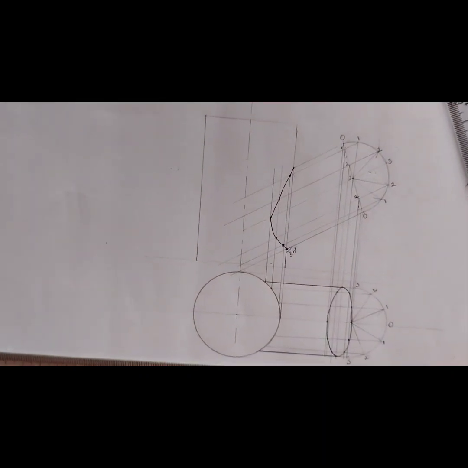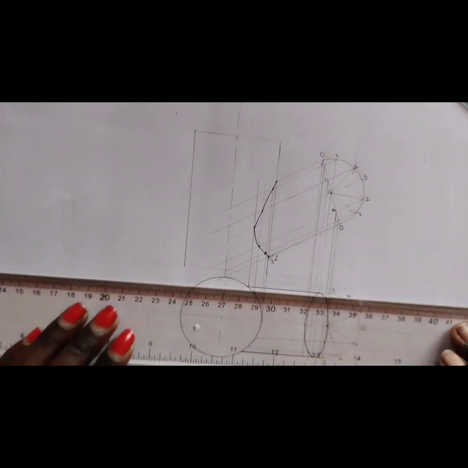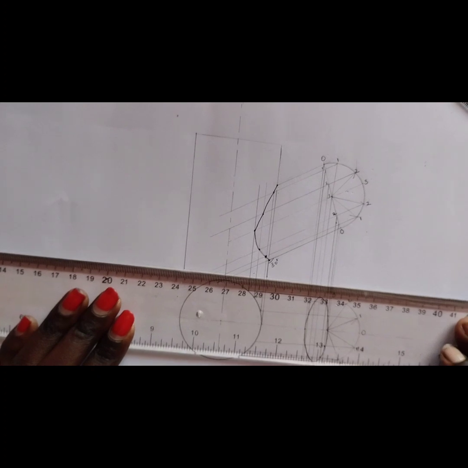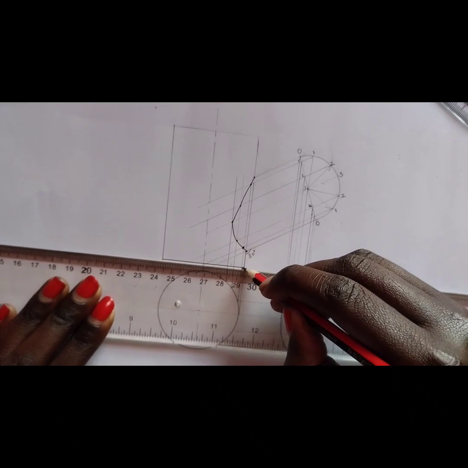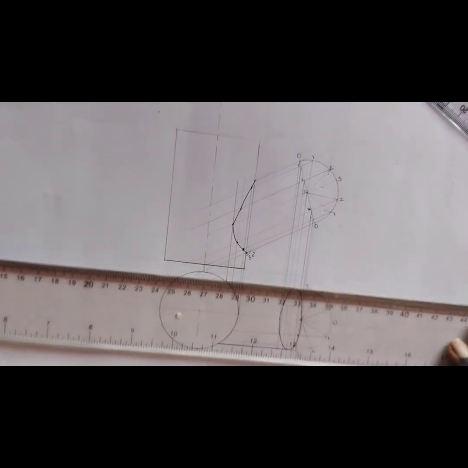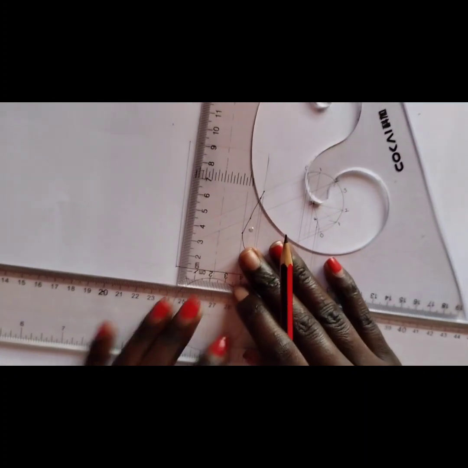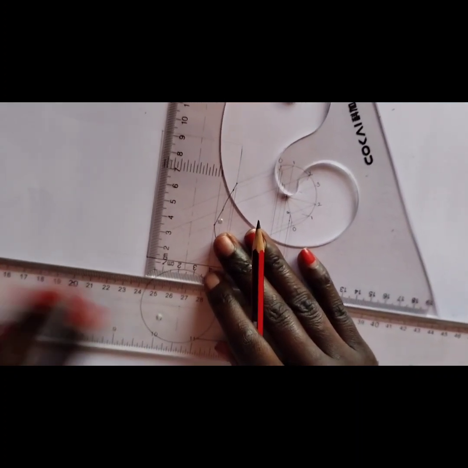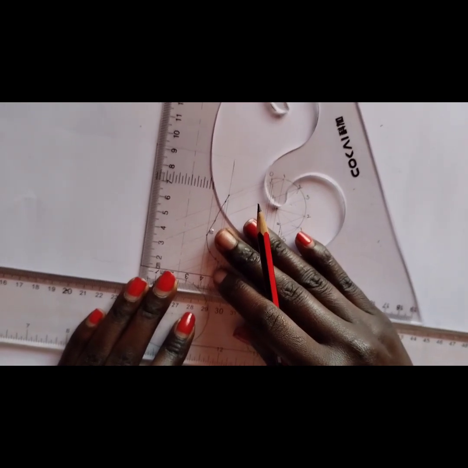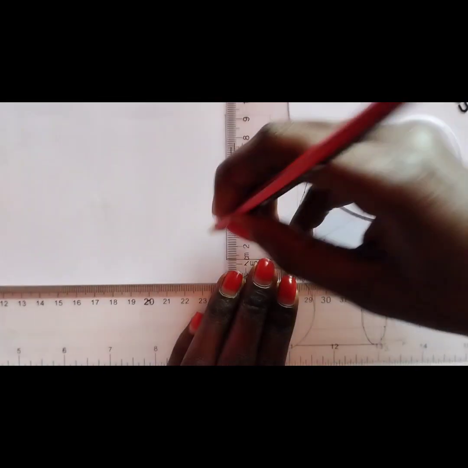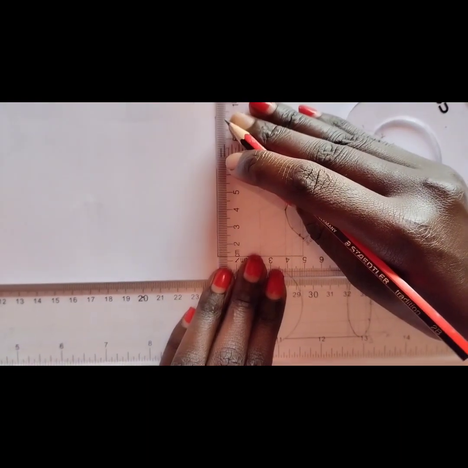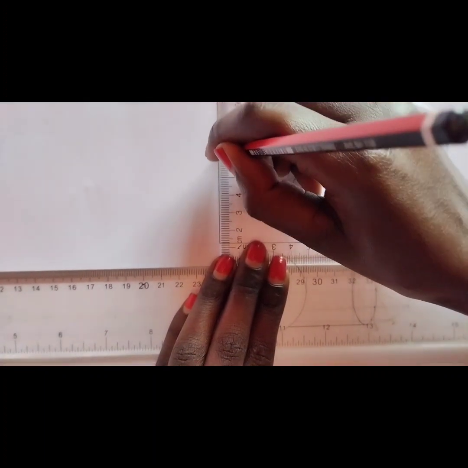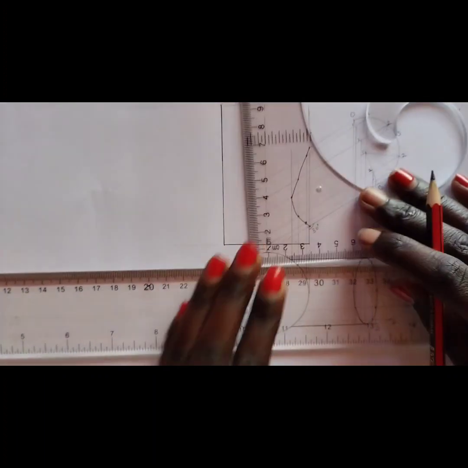So we're going to complete now our front elevation. So I'm going to show you using my HB pencil. So we have that part. So I have that part.